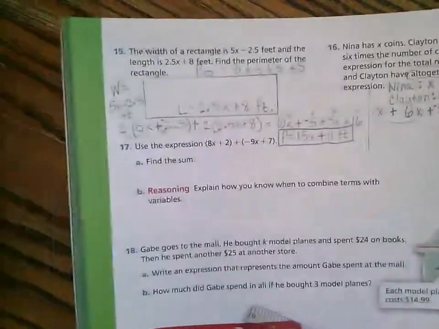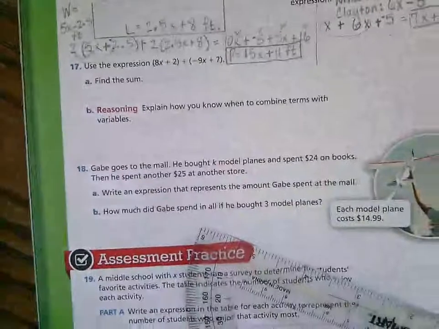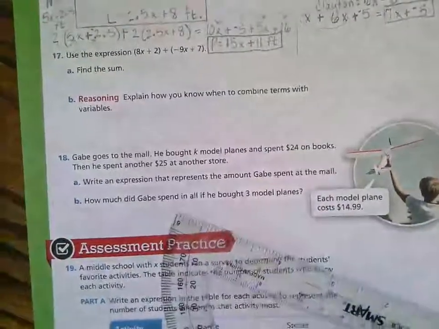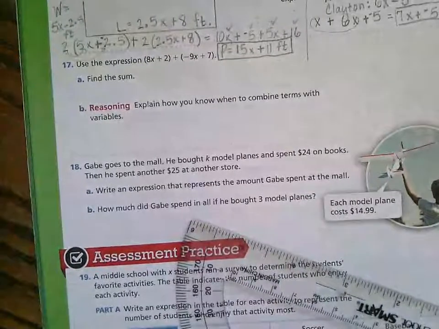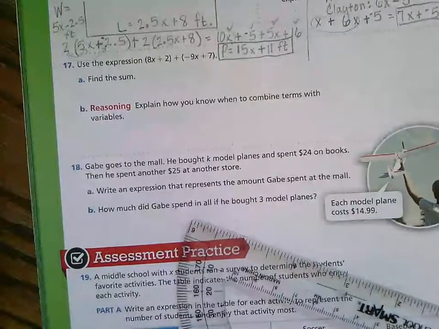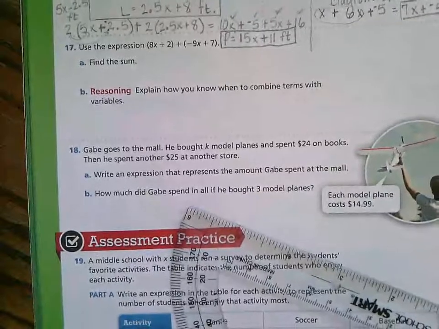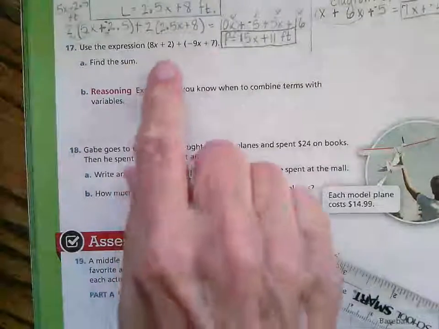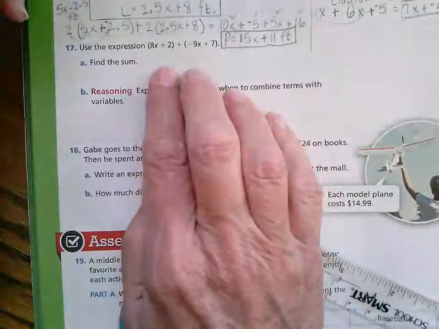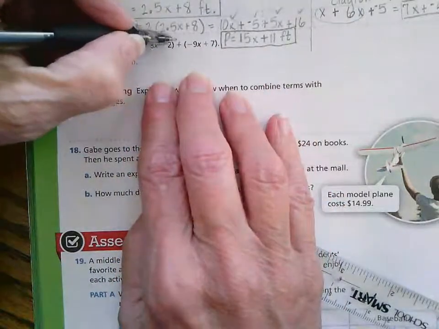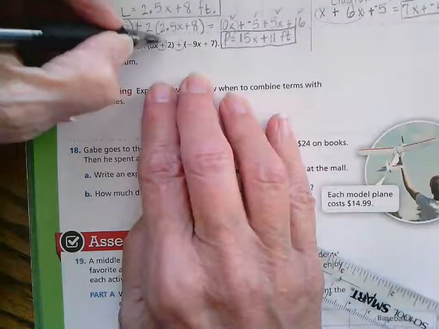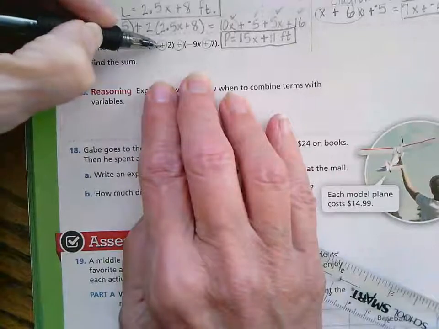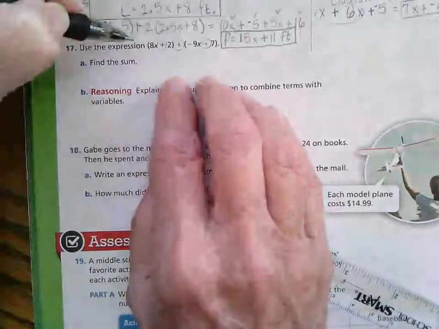Number 17. Use the expression (8x + 2) + (-9x + 7). Find the sum. So I'm going to rewrite this and group things that are the same together. Because I have all addition for my operations, addition is commutative, I can rearrange these.